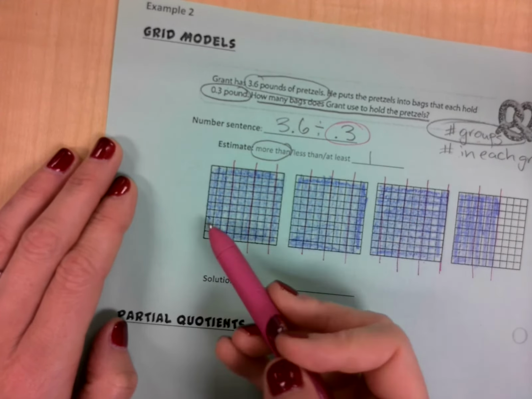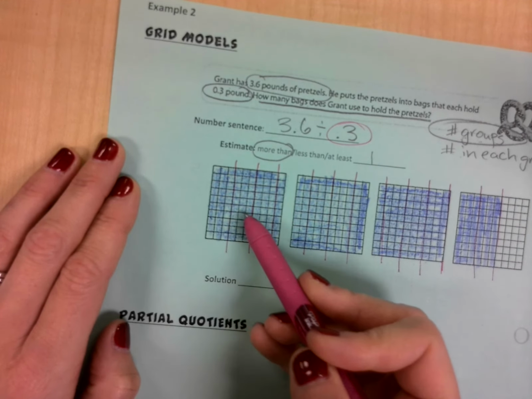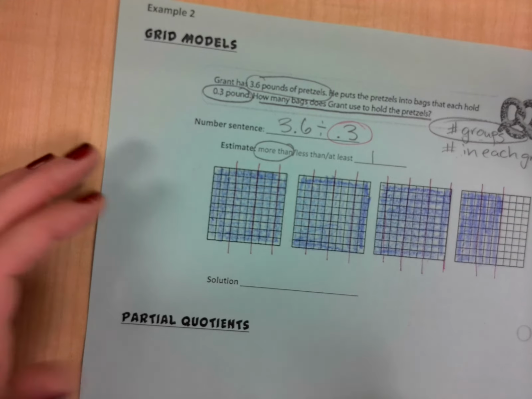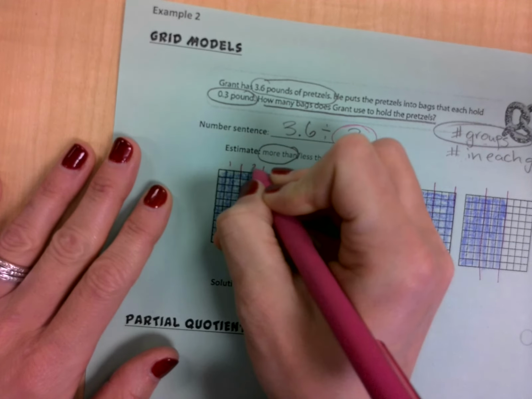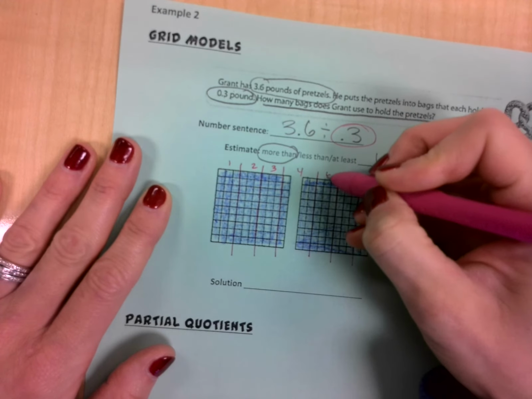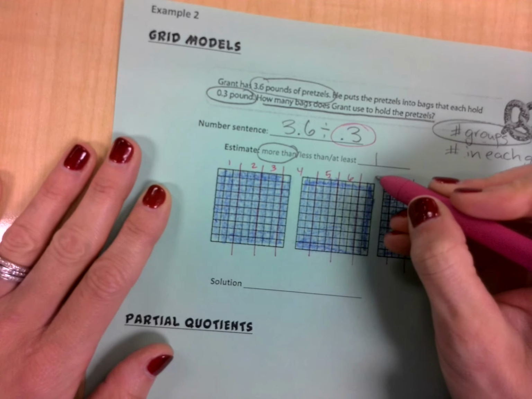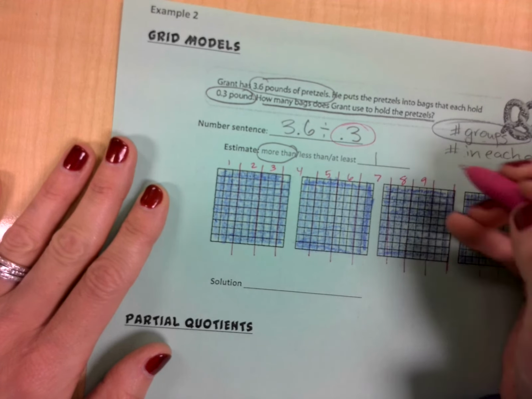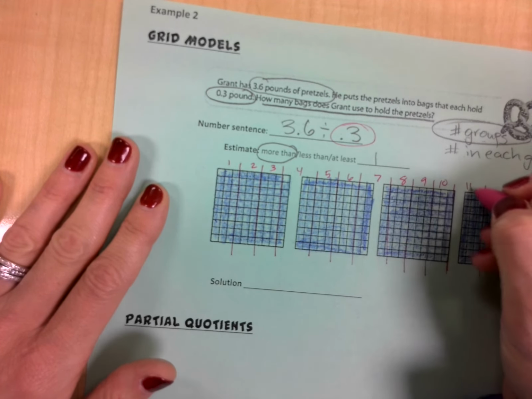Because each of these represents a bag. There's a bag, there's a bag, there's a bag of 3/10. So let's count those. So I have 1, 2, 3. So those were together. That was 4. 5, 6. Those are together. That's 7. 8, 9. Wow, our number's huge. 10, 11, 12. 12? Our answer's 12?